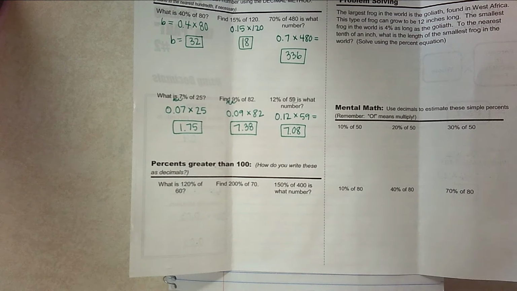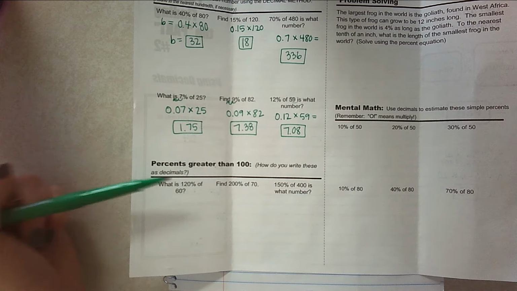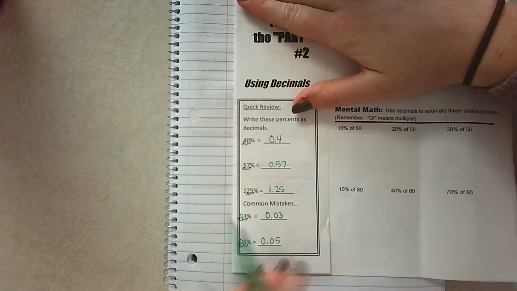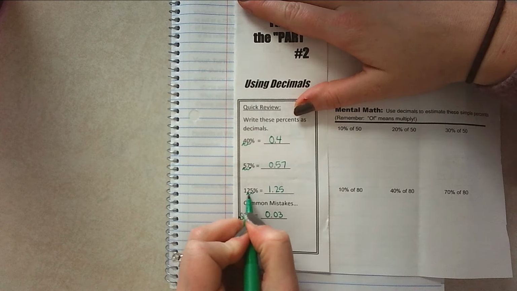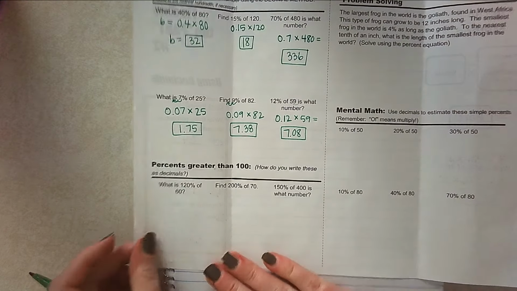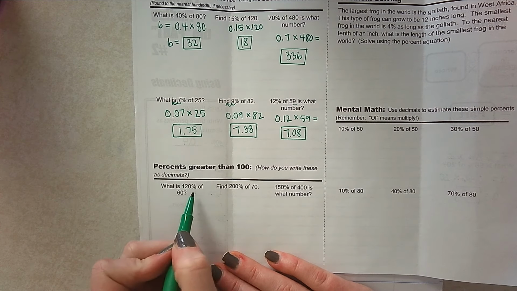So next we're going to work on percents greater than 100, and it says, how do you write these as decimals? Remember that on the front we did a quick review here, and we had 125. We moved the decimal 2 places to the left, and we had 1 and 25 hundredths. We're going to have whole numbers here with decimals, or we're going to have a whole part and a decimal part of these numbers as we write them as decimals.